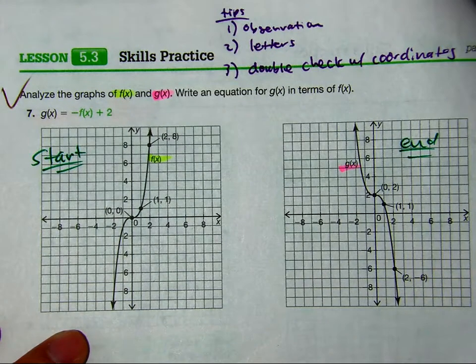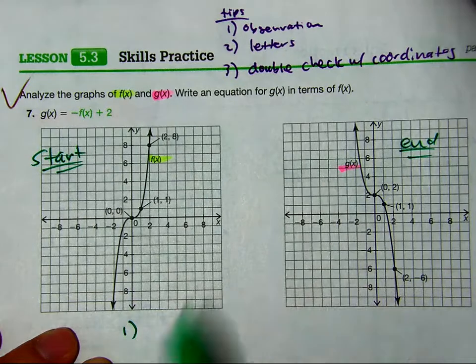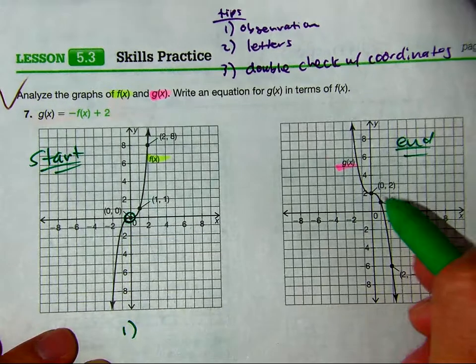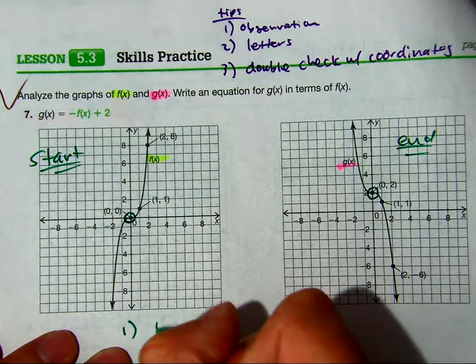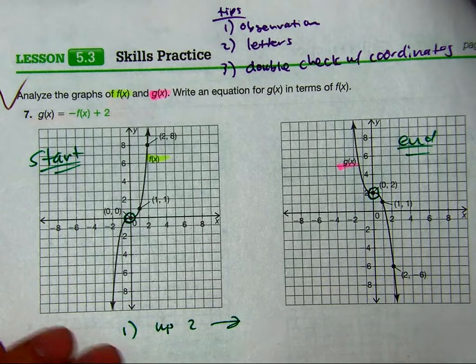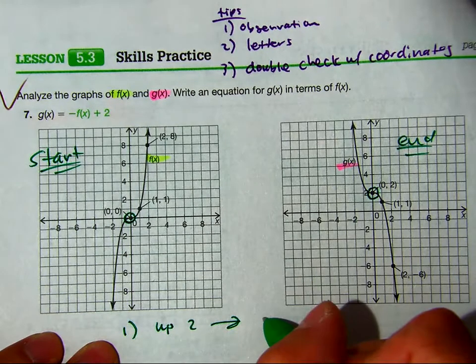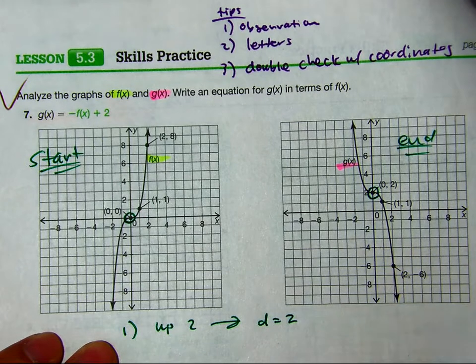So what's the difference between the two graphs? I noticed a couple of things. Number 1, this point right here from the origin is kind of shifted up. So it goes up 2 units. Now, if it goes up 2 units, class, is that the A, B, C, or D? That is your D value. So if it's up 2, it's going to be D equals 2.